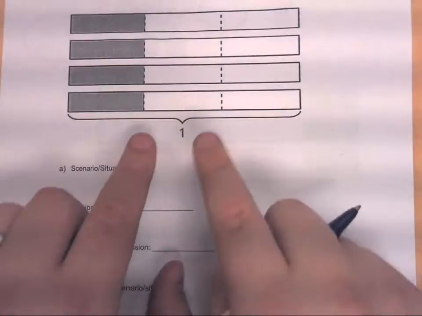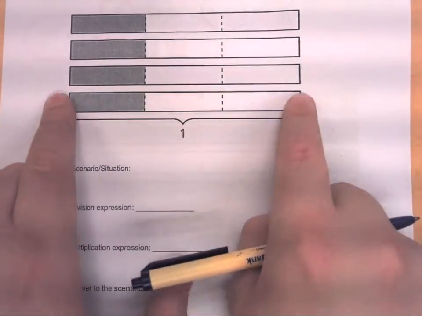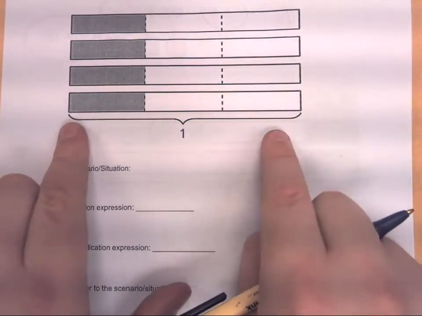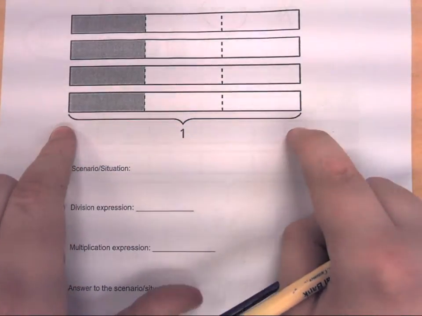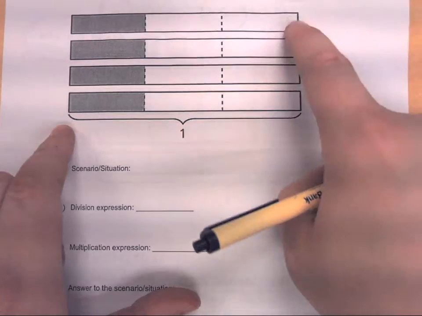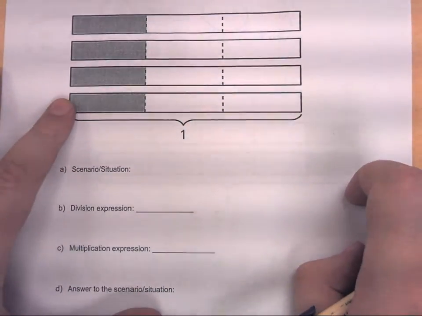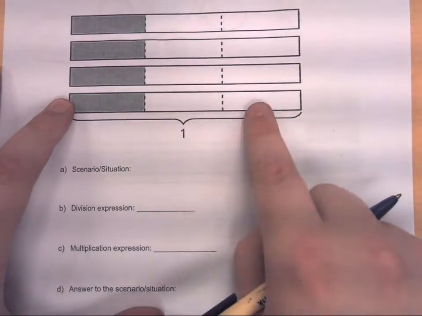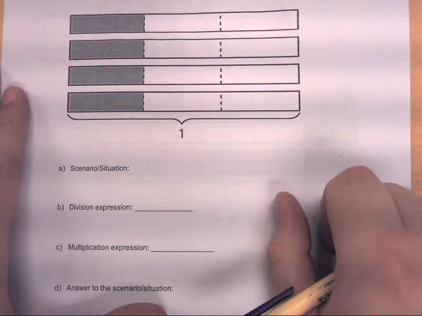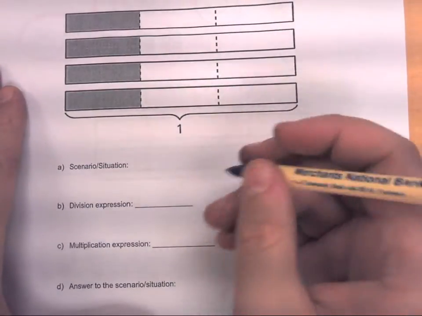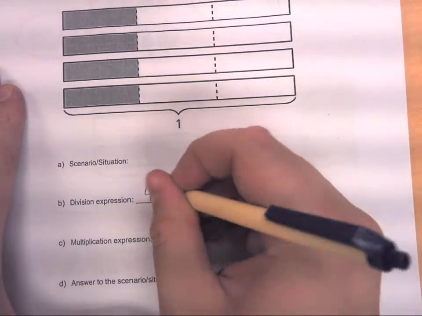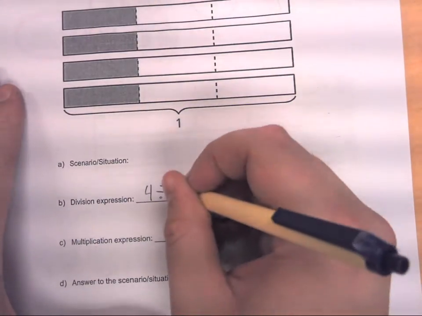So once again, we see that the large rectangles here are labeled as representing 1 whole, and there are 4 of them. And each of those wholes are divided into 3 equal sections. So I'm actually going to skip down to B and just write the division expression I see here. 4 divided by 3.